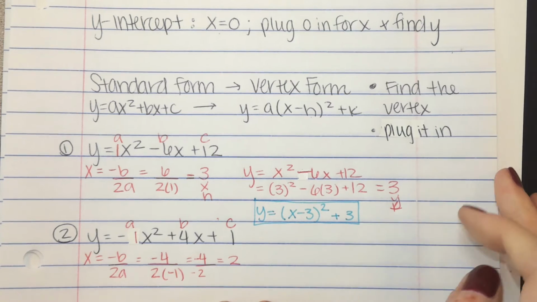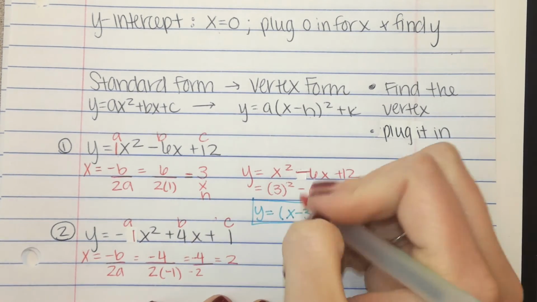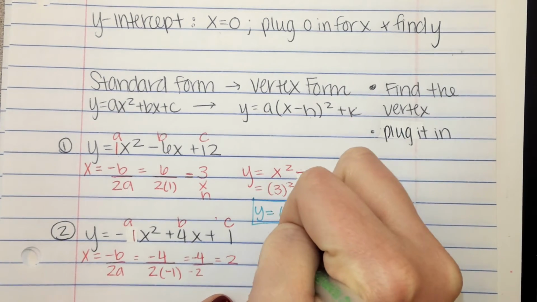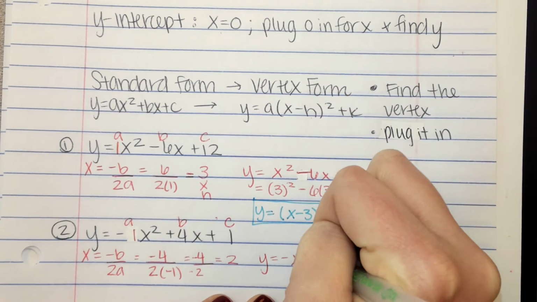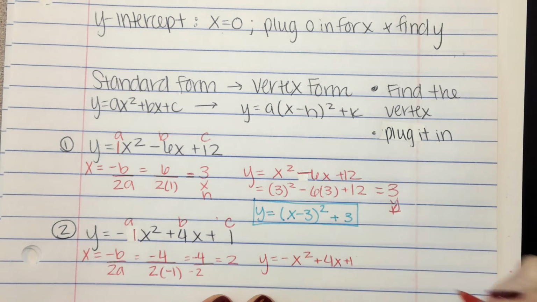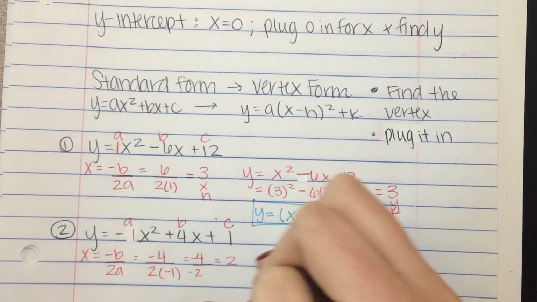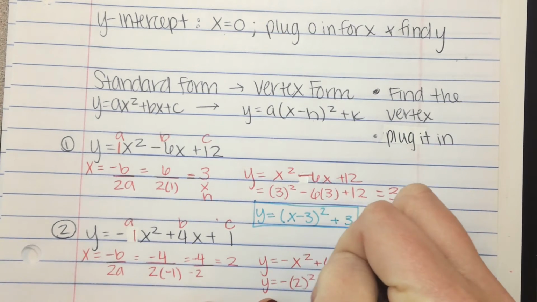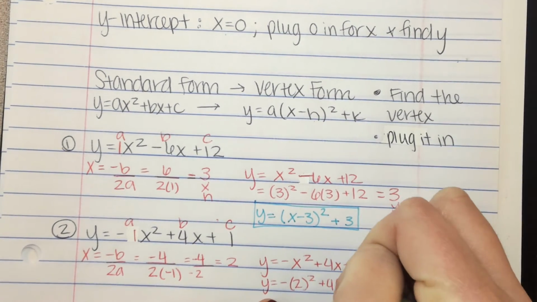Now I'm going to find my y. So y equals negative x squared plus 4x plus 1. I'm going to plug that 2 in. So y equals negative of 2 squared plus 4 times 2 plus 1.